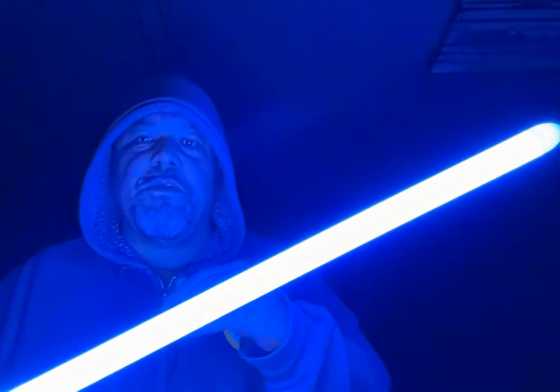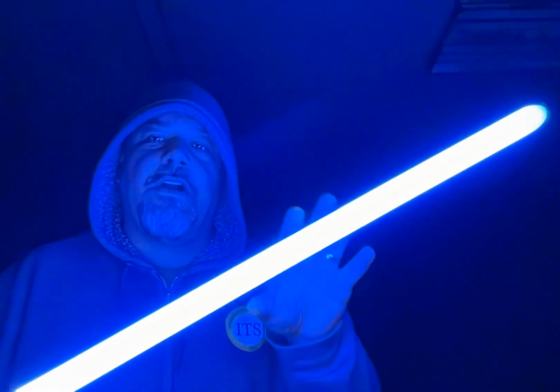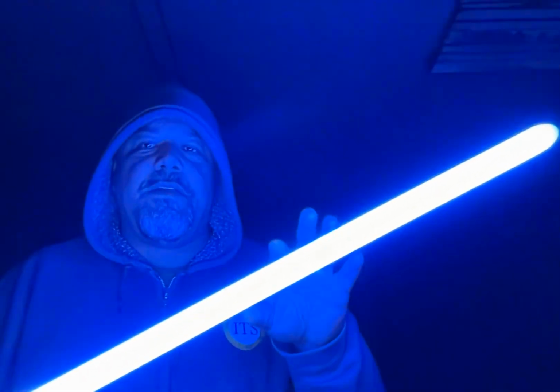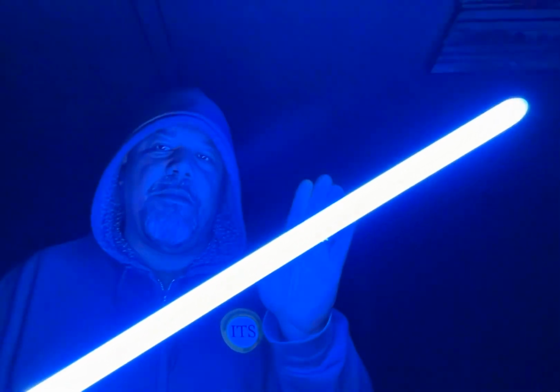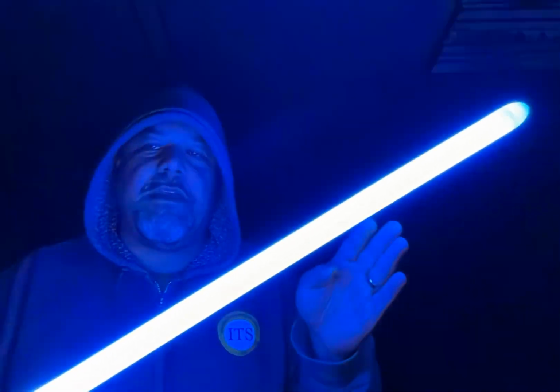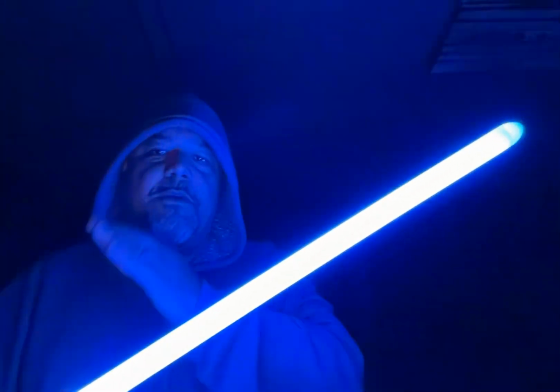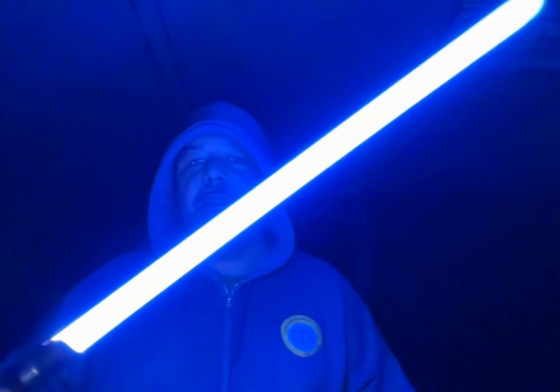And this is mostly because in his fight with Obi-Wan at the end of the movie on Mustafar, they're in a much darker setting, and so his blade looks a little bit different in that scene than it does in the scene where he's fighting with Dooku. And so I tried to account for that. Also, this one has a bright swing on it.